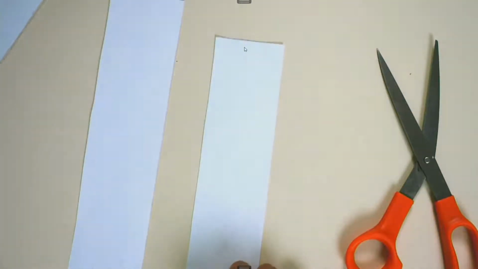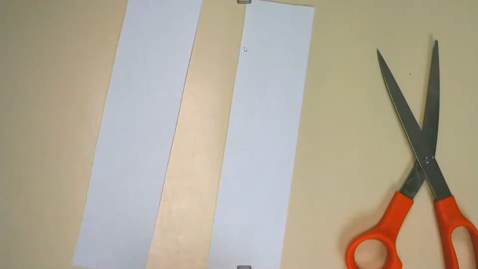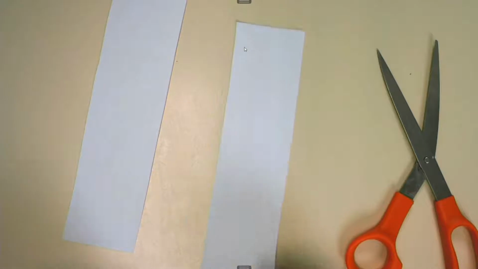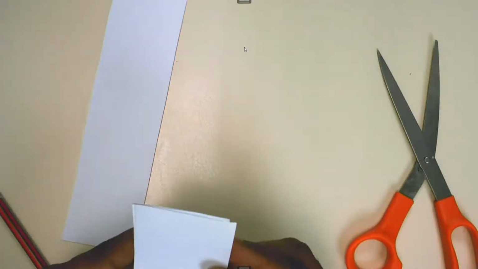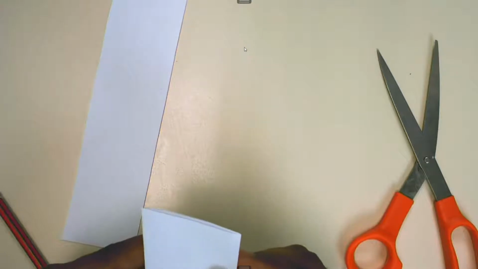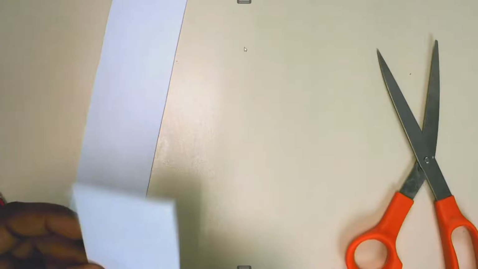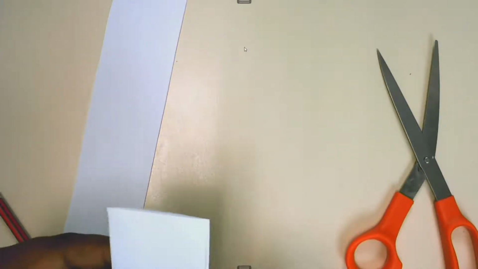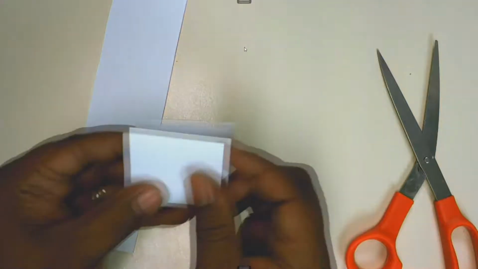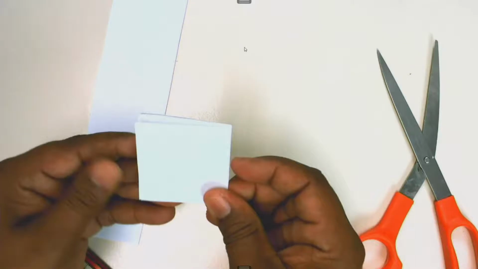Now I have other, smaller rectangles. Can you see them? The 2 rectangles. Now let us fold them into 4 equal squares. I will fold this, and I will end up with what? With 2 layers.